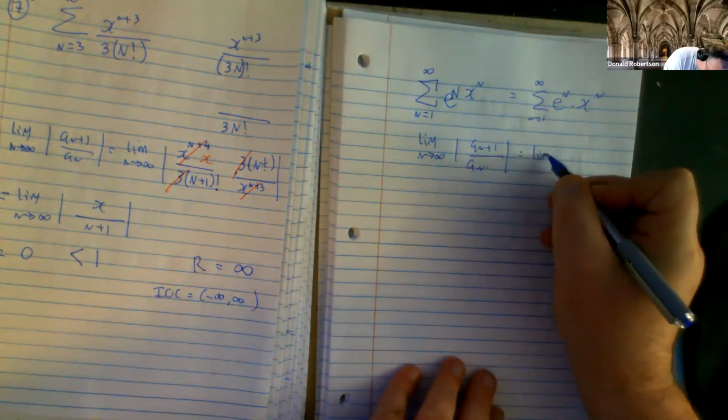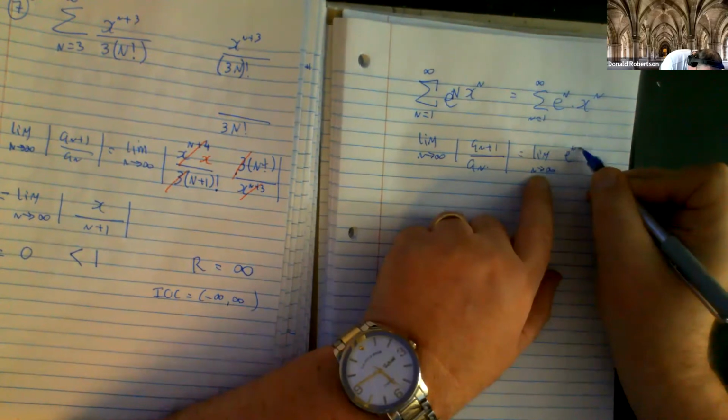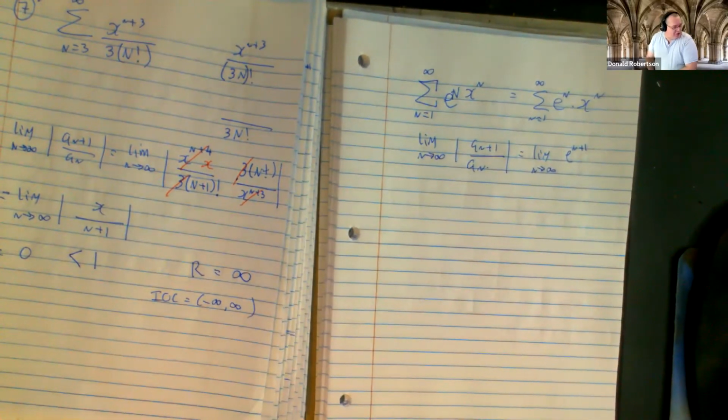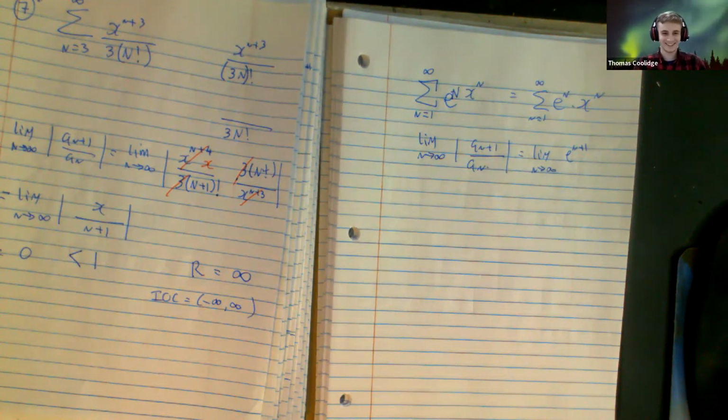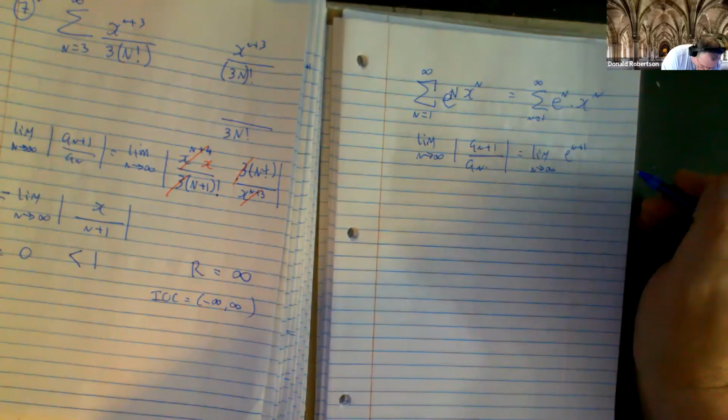So it's going to be the limit as n tends to infinity of e to the n plus 1. Darn it, that one's going to work. Okay, I'm trying to find one where r is 0. Right, let's think. That one isn't going to work because it's going to be 1 over e, and we can live with 1 over e.